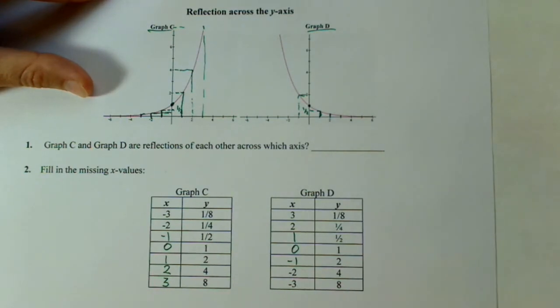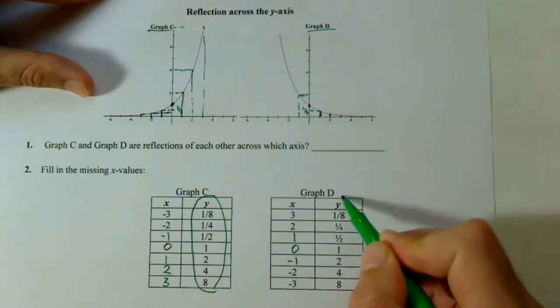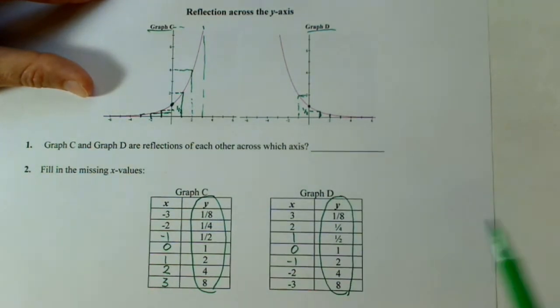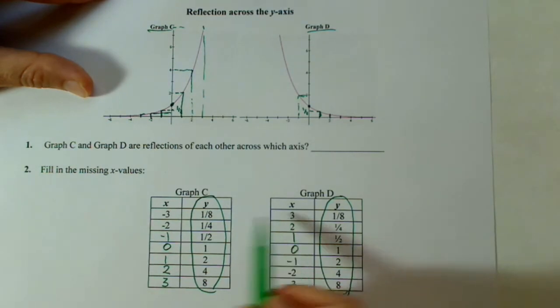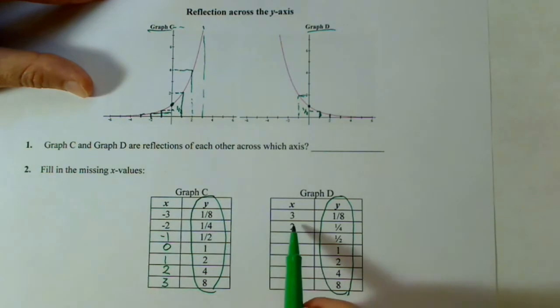Okay, now what's actually happening to our values? If we check, our y values are exactly the same, but our input, or x value, has a different sign everywhere.